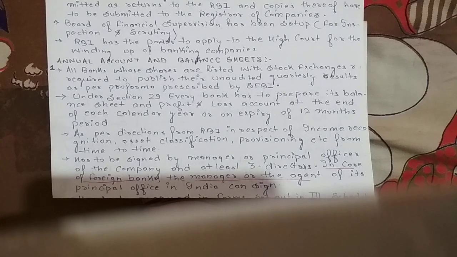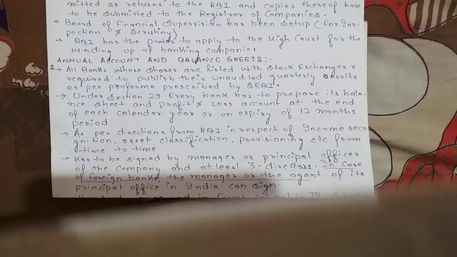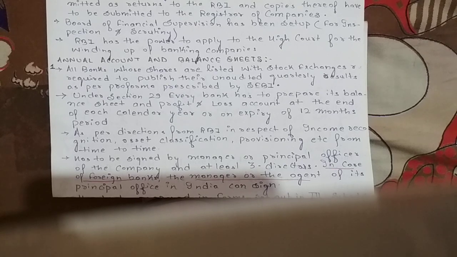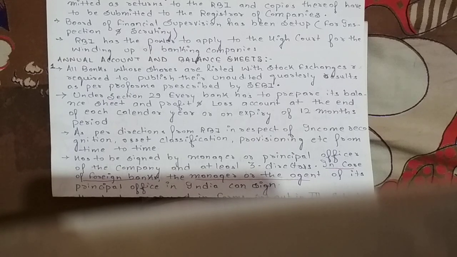plus the principal officer. And this annual account and the balance sheets are also given to the RBI, the registrar of the companies, and it will be presented at the AGM, that is the annual general meeting. But these companies have to file annually. In short, quarterly they have to deposit it to SEBI and annually to the Reserve Bank of India, the registrar of the companies, or the AGM, that is the annual general meeting of the company.